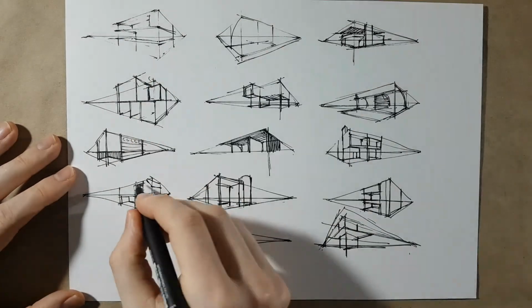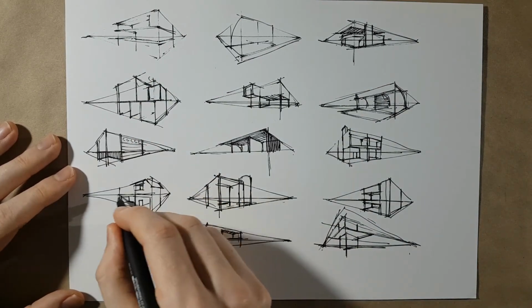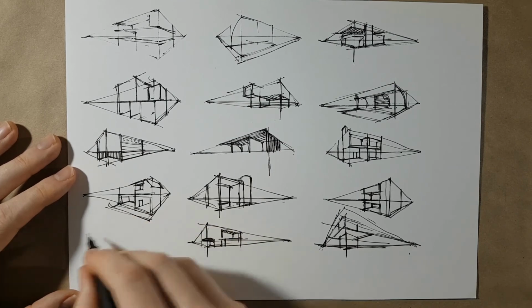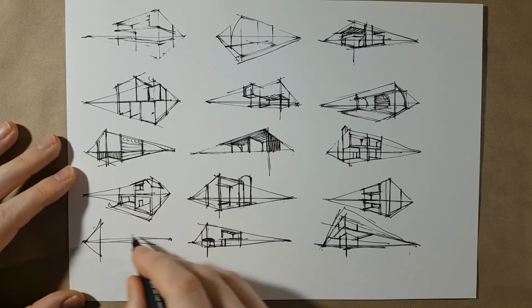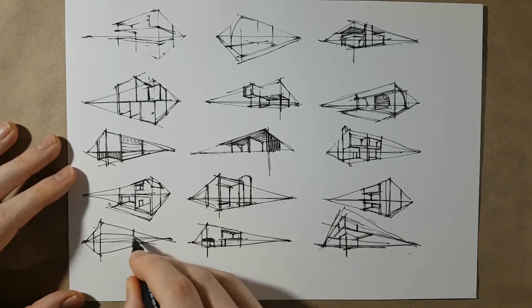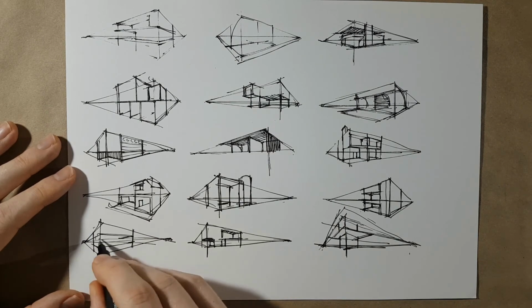But for the purposes of just an initial sketch, doing these really loose and quick, it was only about 10 minutes of actual sketching. It was really helpful for visualizing the buildings.